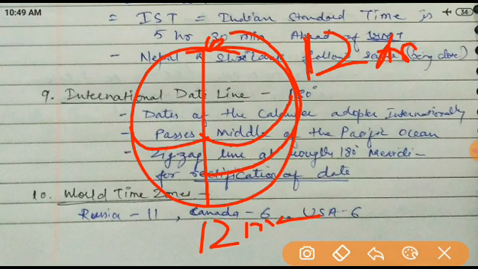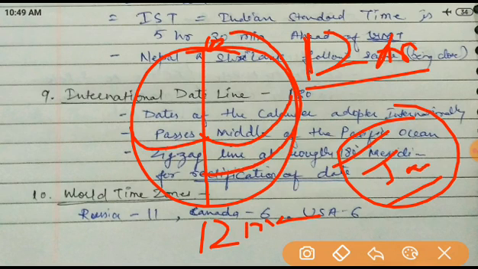12 a.m. is at night. Obviously after 12 the day is changing, we know very well. Just like on 31st you will enjoy on 31st night, and then as 12 o'clock happens, you just enjoy the 1st of January. Why? Because the date is changing.